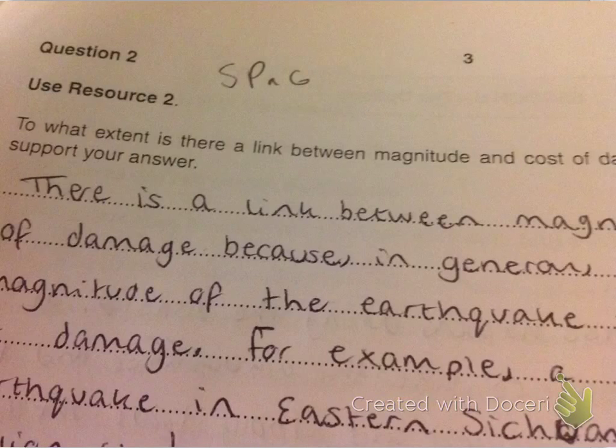It was wonderful to see on quite a few papers that you remembered to put SPAG above the question where your SPAG marks were available, and it just kept it in the back of your mind to double check through your work and make sure that you'd written to the best of your ability to reach those marks.